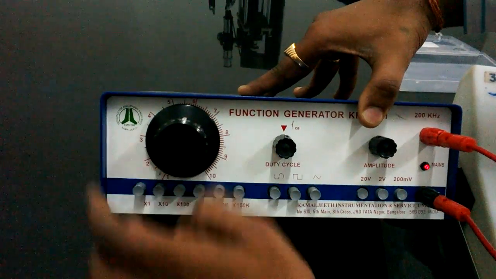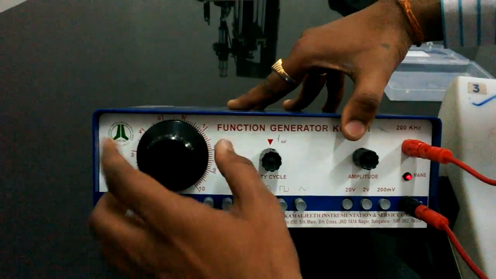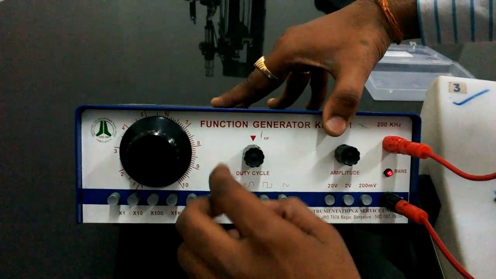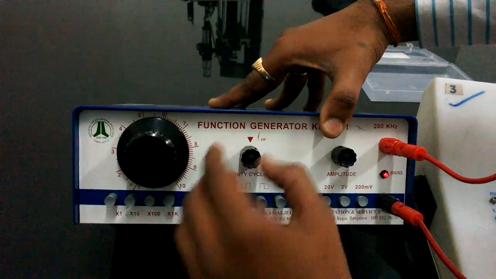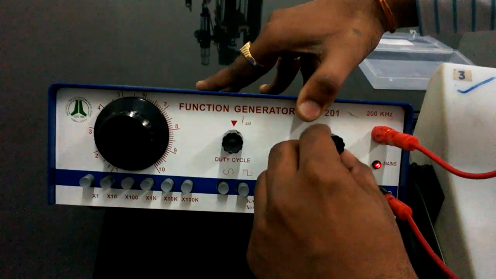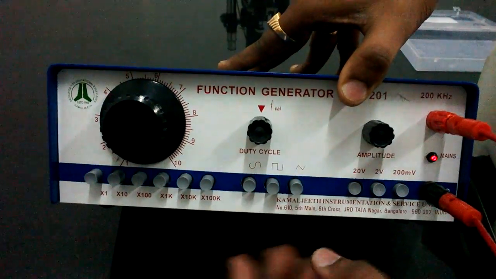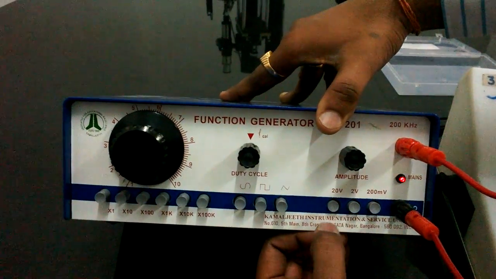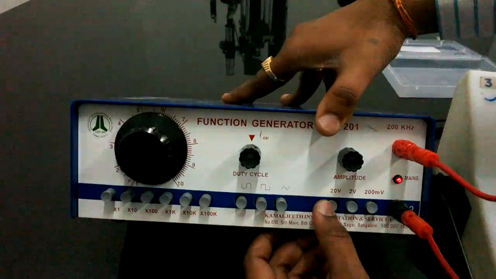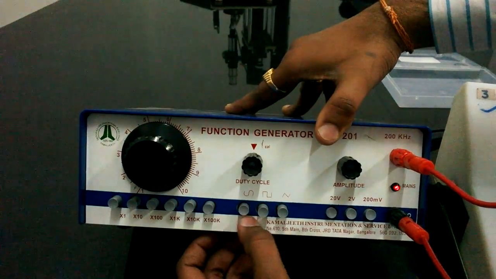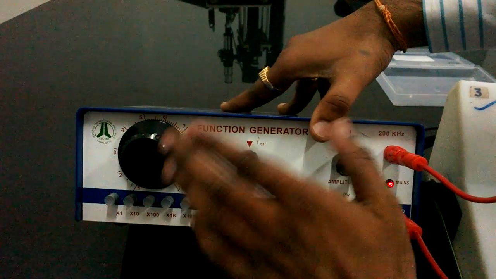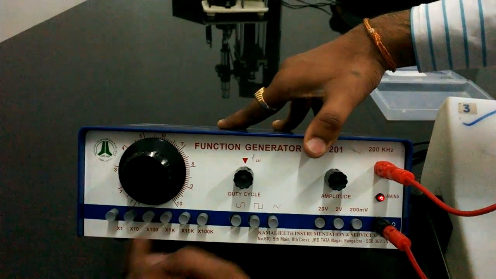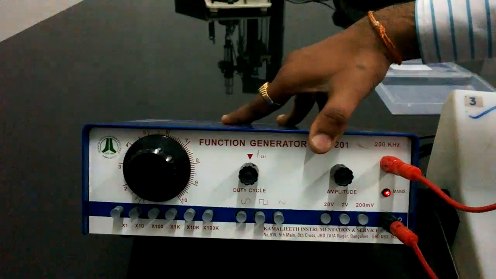So if you keep it at 2 times 100, that's 200, like that. This is the frequency. This is the duty cycle. Next, this is the amplitude. We need to keep the amplitude constant, and we are giving 20 volts to get the exact frequency of this LCR circuit. Here we are giving sine waves. Once this is kept constant, no need to touch it, and we just press this and keep increasing.